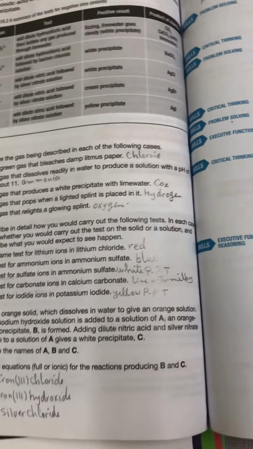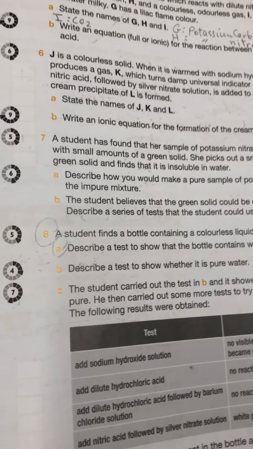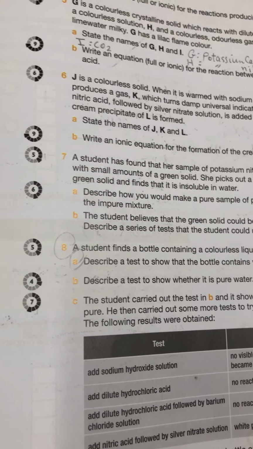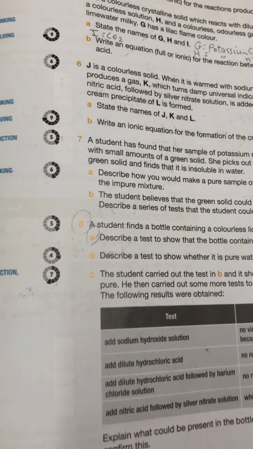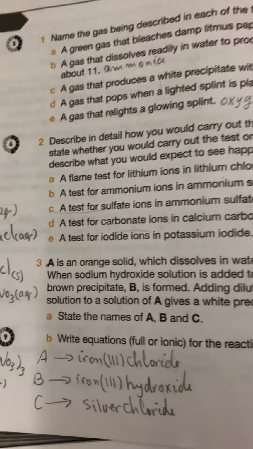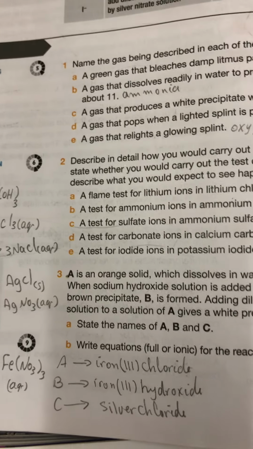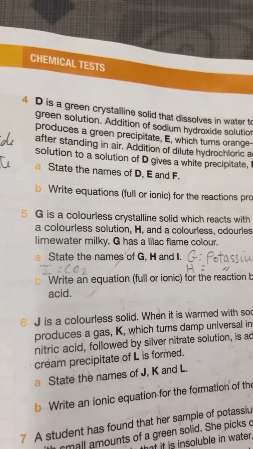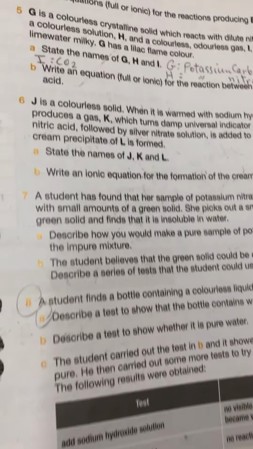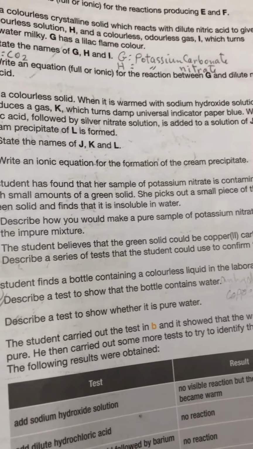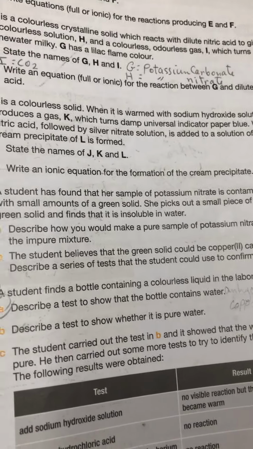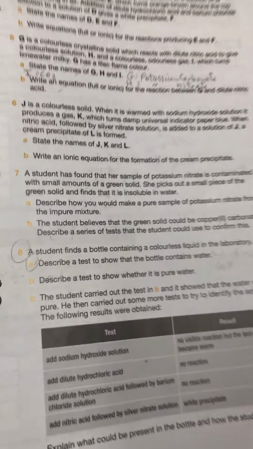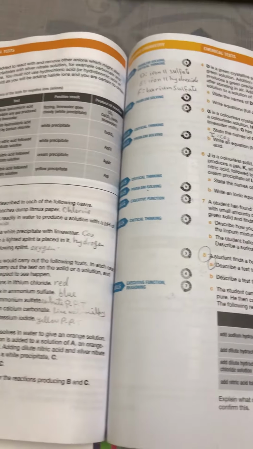And I want question number 8, letter A only. About question number 3, I want you to explain to me which compound is A, which is B, which is C, and also questions 4 and 5, not more. And in question 8, I want the test for the presence of water. Okay, thank you and best wishes.